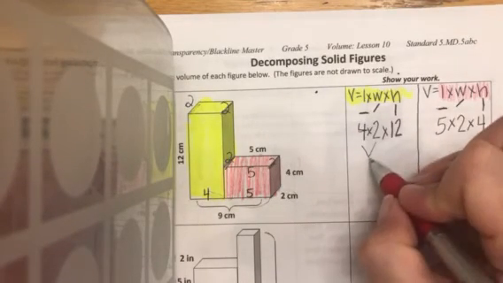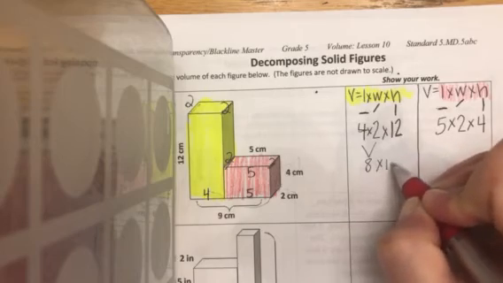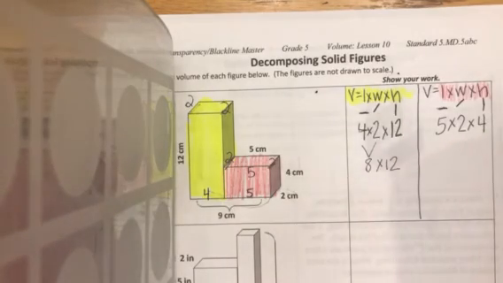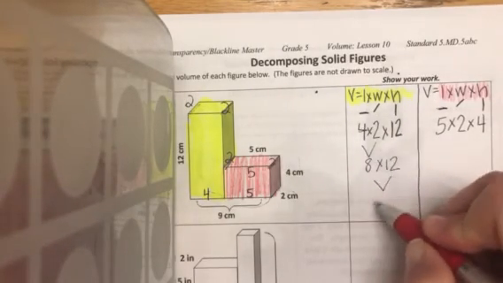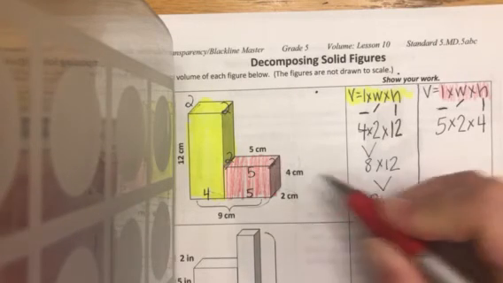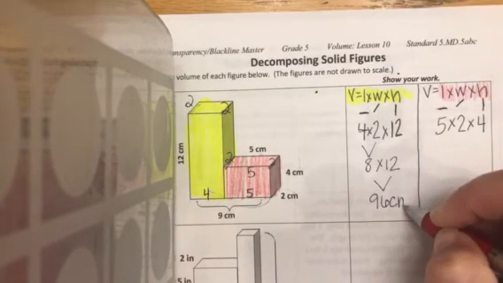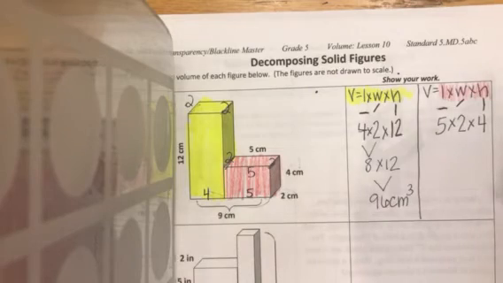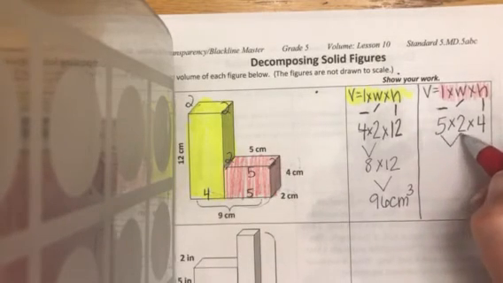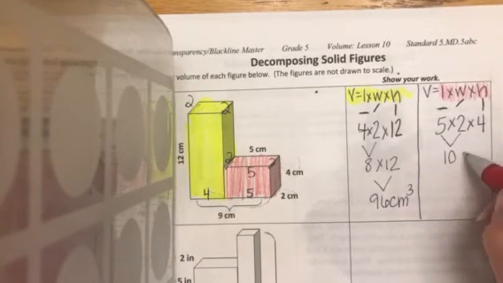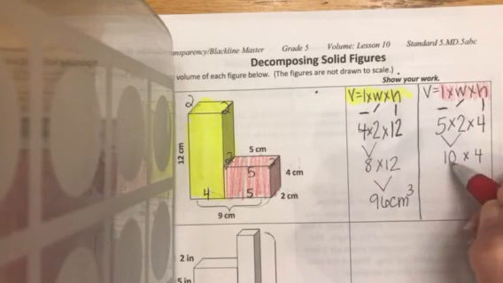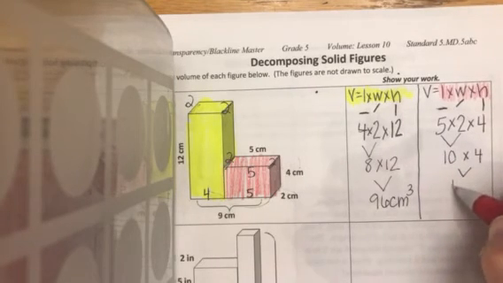4 times 2 is 8 times 12. I know my 12 facts. I hope you do. 8 times 12 is 96. Over here it should be centimeters cubed. Let's go on this side. 5 times 2 is 10. This is an easier math problem. 10 times 4 is 40.